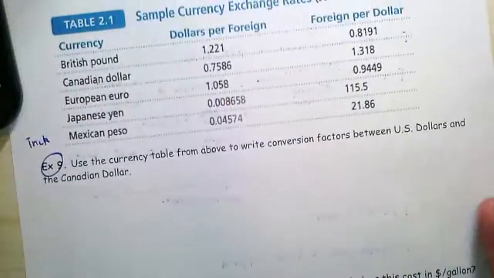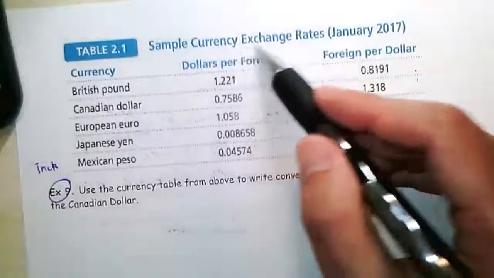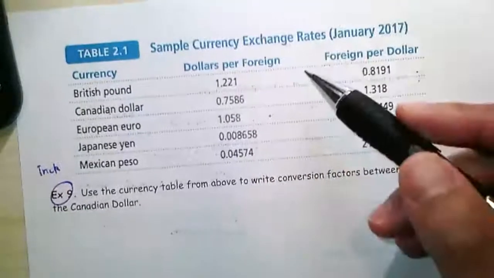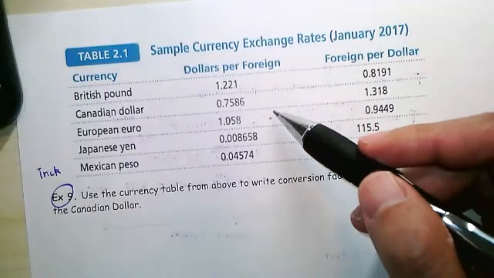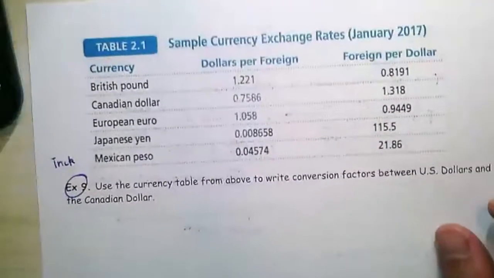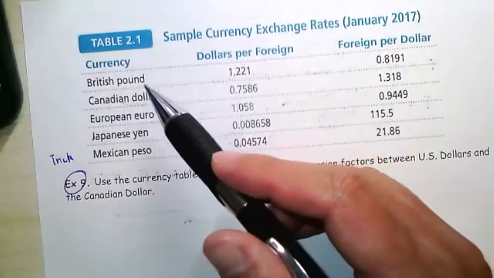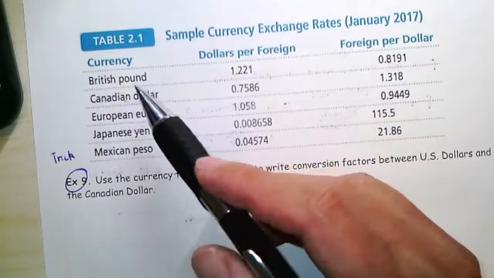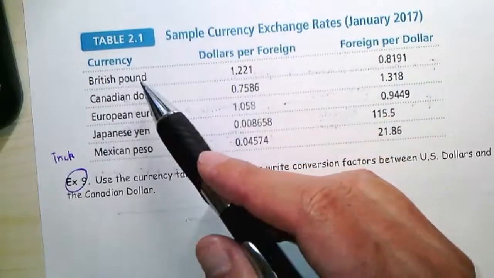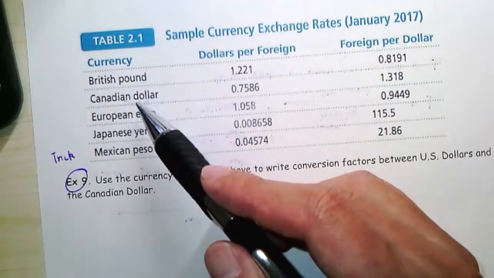The last page today is currency exchange. So here's the thing. Different countries have different types of money, right? In Britain, they have the pound. In Canada, they have the Canadian dollar.